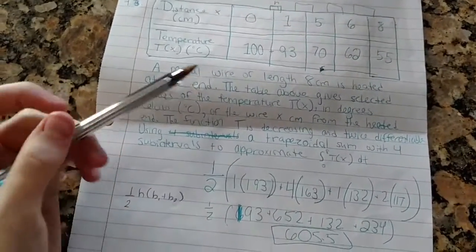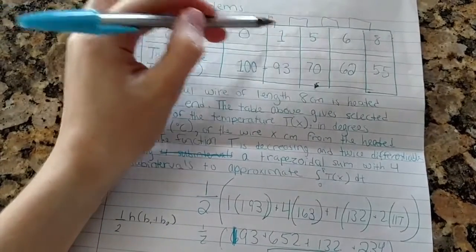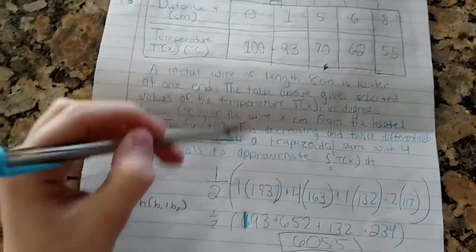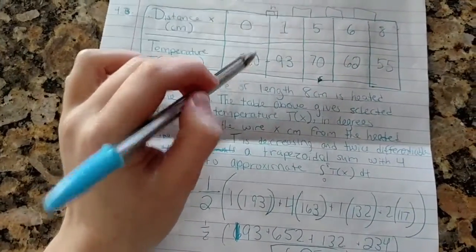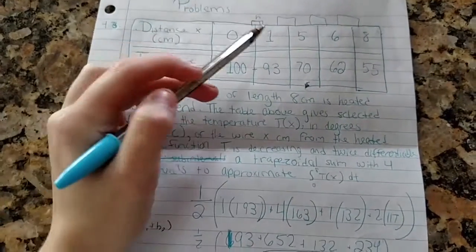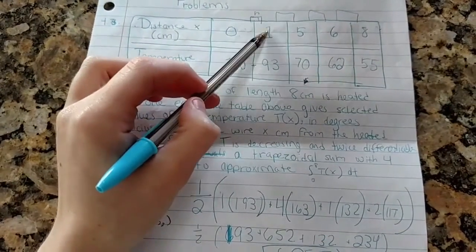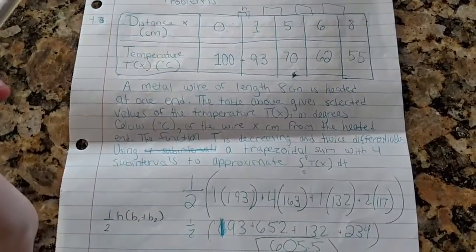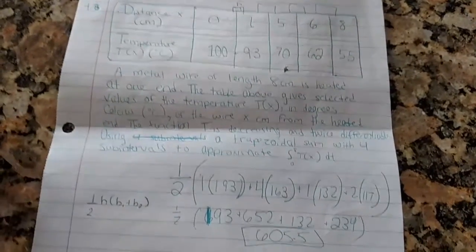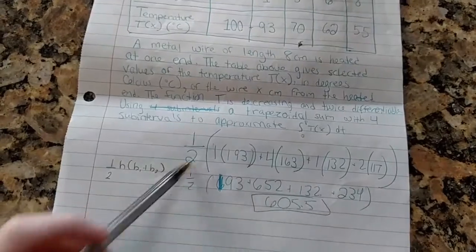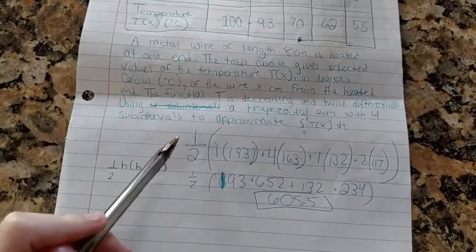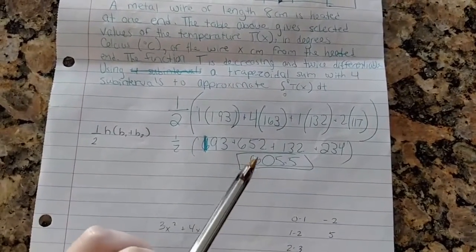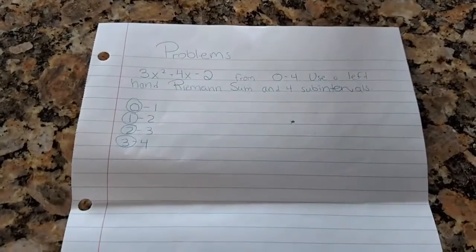And then I have to do the height, which is the difference between these two, the difference between the height, which was 1. So I put a 1 there. And then you have to add your 2 bases, which are these values. So I did 100 plus 93 is 193. For the next one, the difference between 5 and 1 is 4. And then 93 plus 70 is 163. I then did that for the other 2 groups, and then I did all that math, multiplied all that by 1/2 because we can't forget about the 1/2 that we put on the outside, and we get a final answer of 605.5.